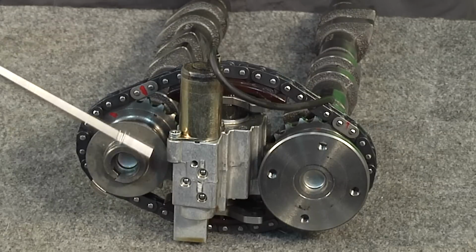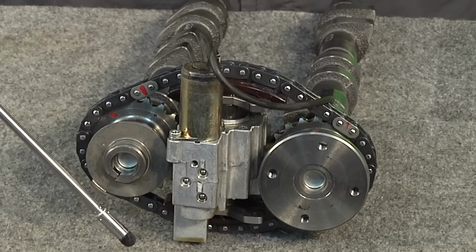This entire unit will fail. It has seals inside of it; not changing the oil frequently enough, using the wrong oil, overheated oil, all of those things, as well as time in service and mileage, lead to this hydraulic unit failing. So if you end up in a scenario where you have 20 to 25 degrees of camshaft deviation, you're going to end up needing to replace this unit.